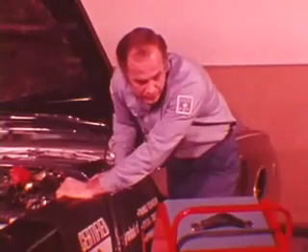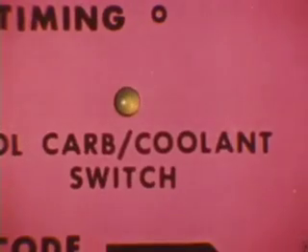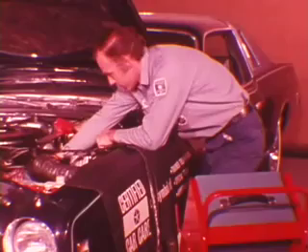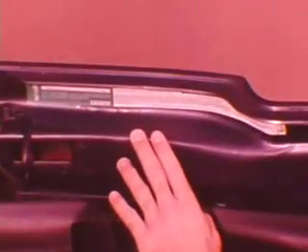The indicator light should be on, since the throttle is closed and the carb switch is grounded. Now, open the throttle and watch the indicator light. It should go off as you open the carb switch, since the coolant temperature switch circuit should now be open with a warm engine. When the idle RPM and timing are to specifications, you're ready for the complete diagnostic check of the rest of the system.